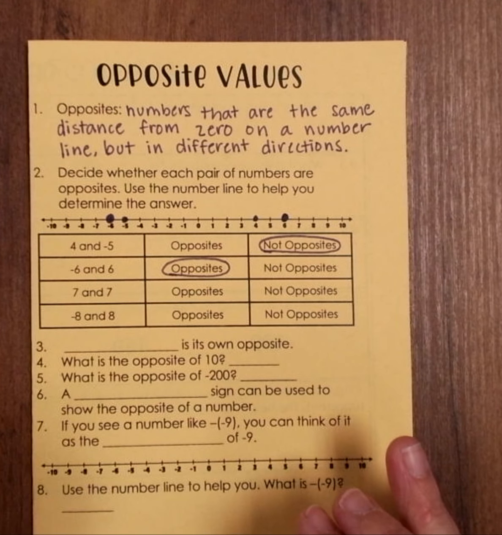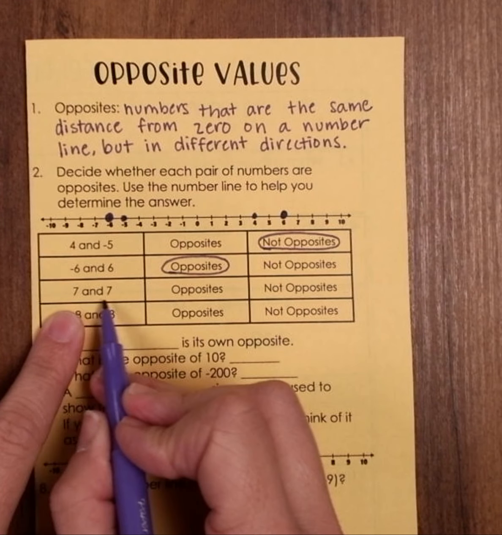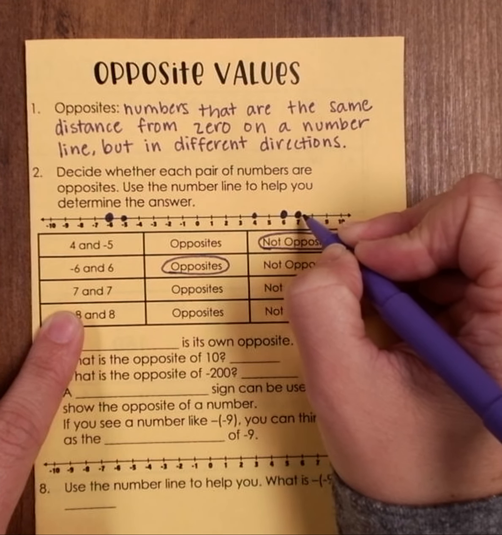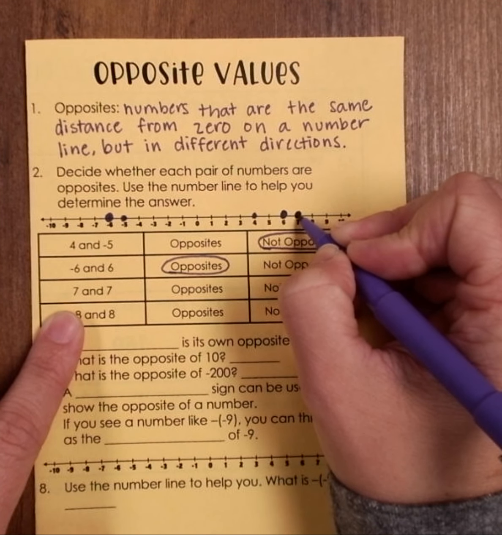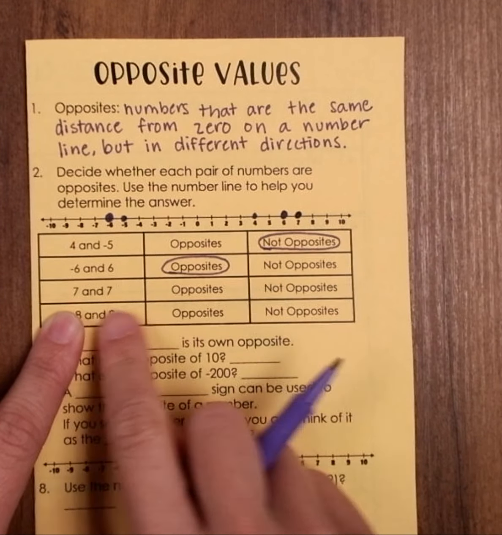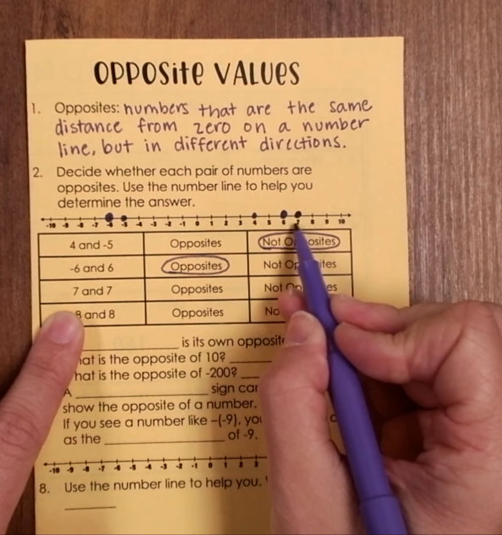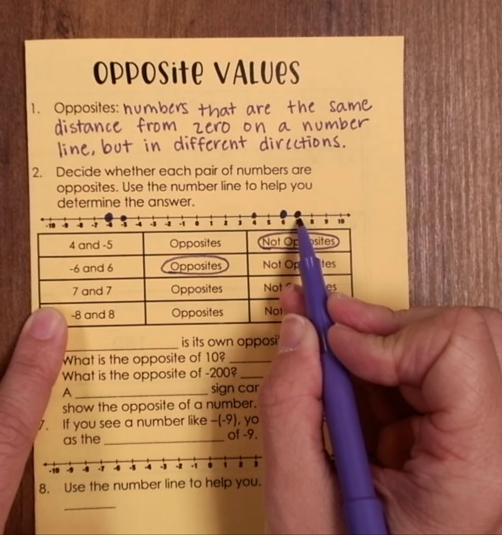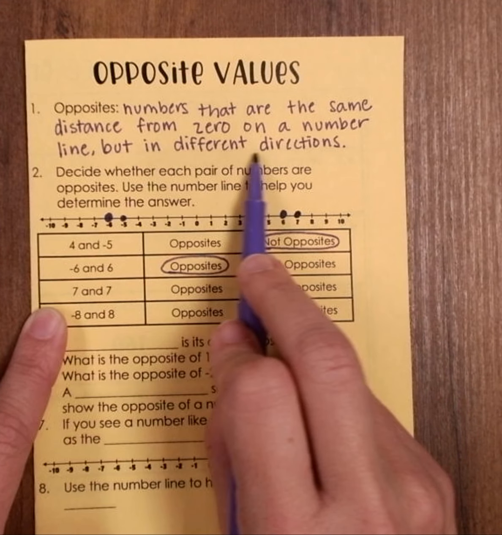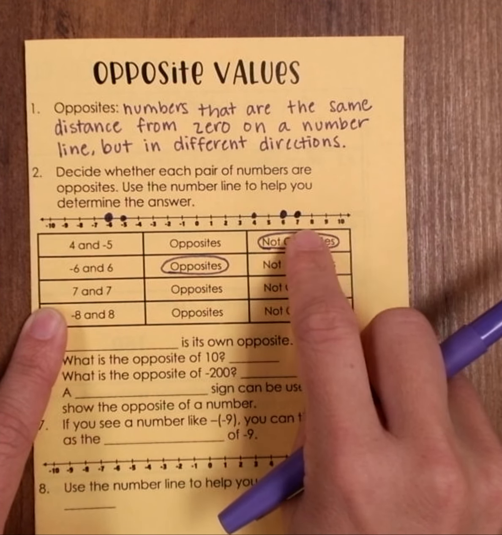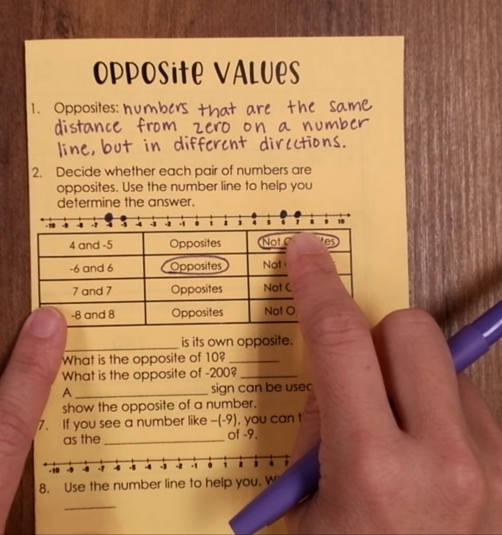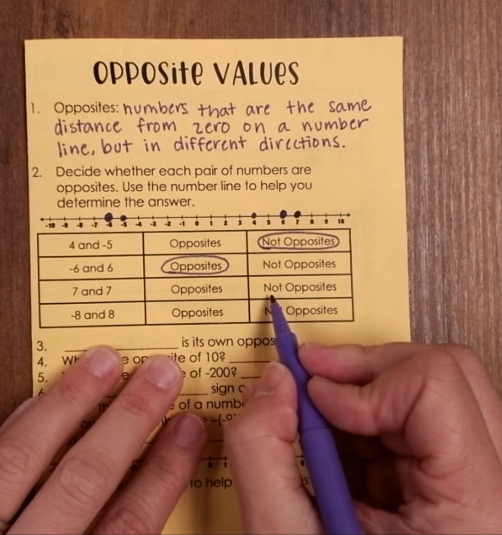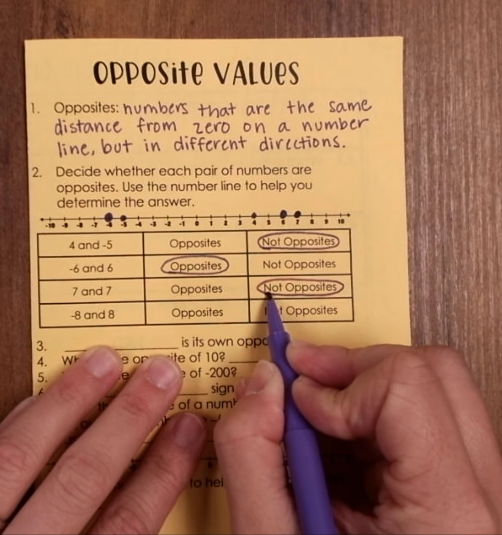Okay? Let's look at our next set. We have 7 and 7. I'm going to put a dot right here at 7. And then I also have 7. Uh-oh. Okay, well, I know that 7 is 7 spaces from 0, and 7 is also 7 spaces from 0, but I see that they're not in different directions. They're both positive, and remember, in order for them to be opposites, one has to be positive, one has to be negative. So those are not opposites.